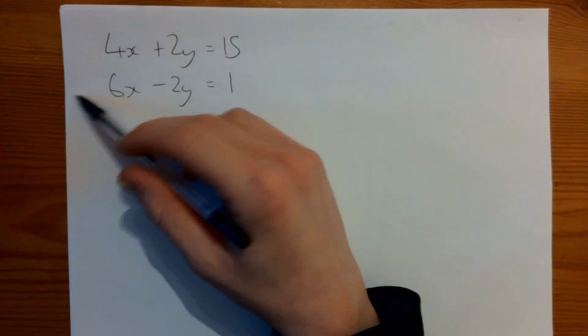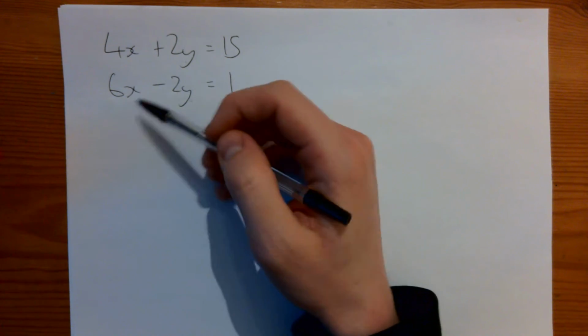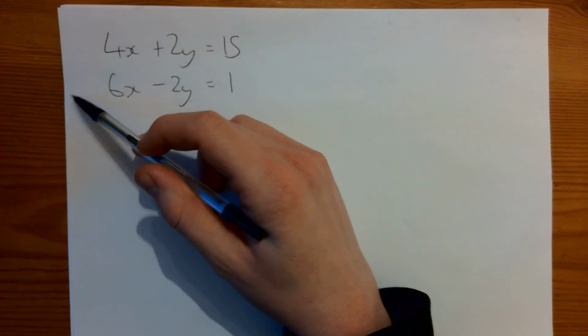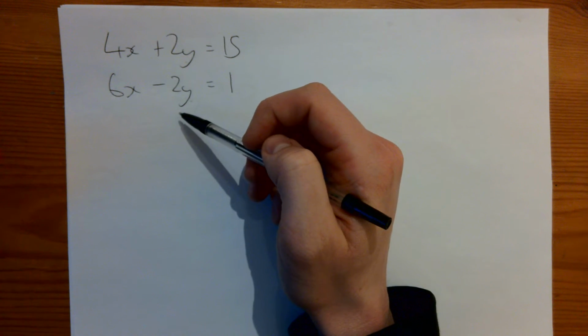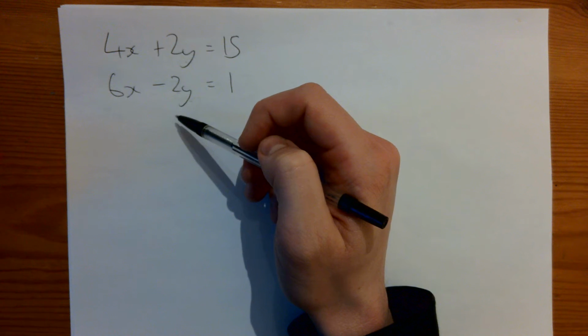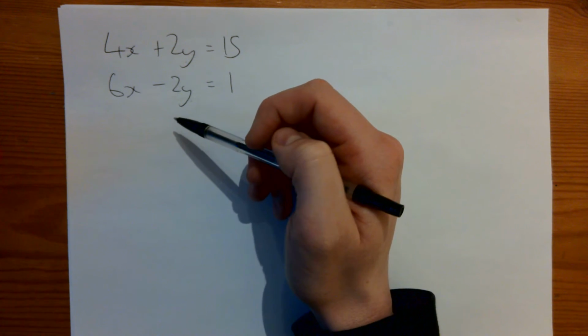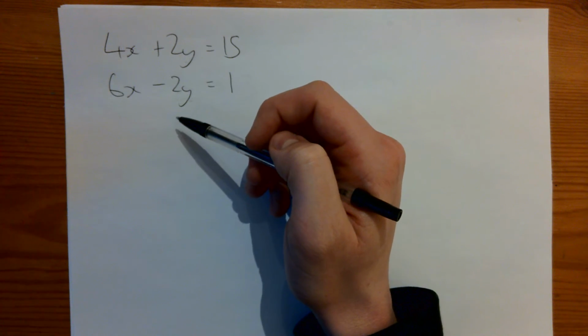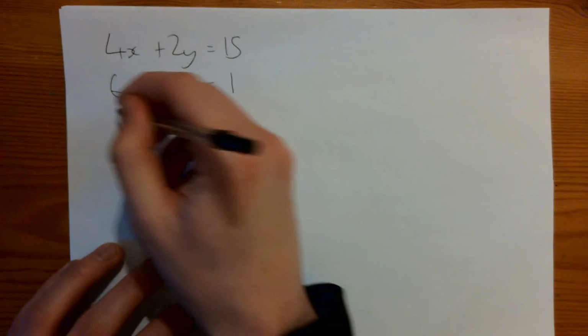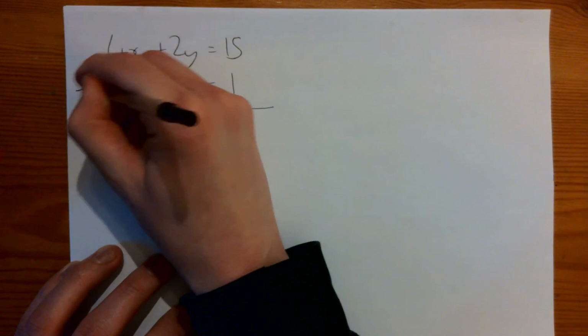I can't subtract them because if I subtracted them I'm going to get 2y minus 2y, which is 4y, and it wouldn't cancel. If I subtracted the two equations, it would give me a new equation, but it would give me a new equation with an x in it and a y in it, which isn't much help. I want to get to an equation where there's only one letter. So I'm going to add the two equations together.